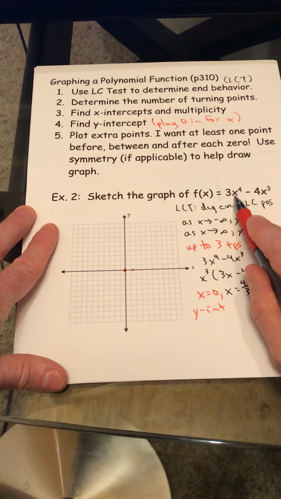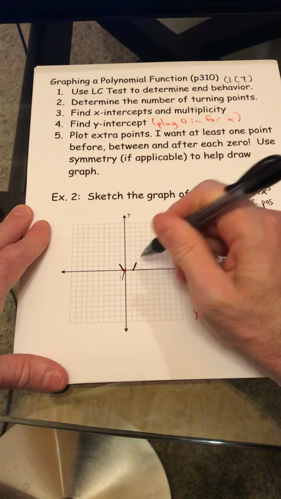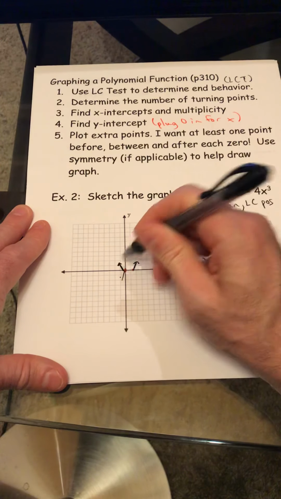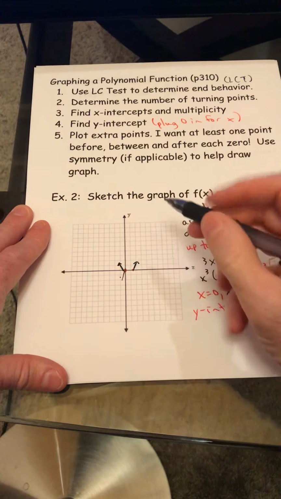Now, some additional points. We know the graph is going to go up to positive infinity there and there. Now, from here, and this is one of the reasons why I would say, use pencil over pen.